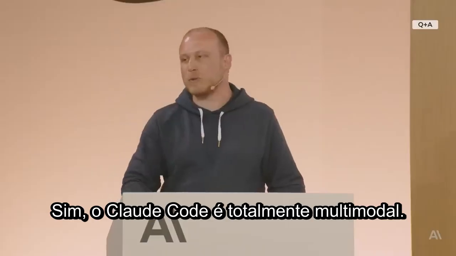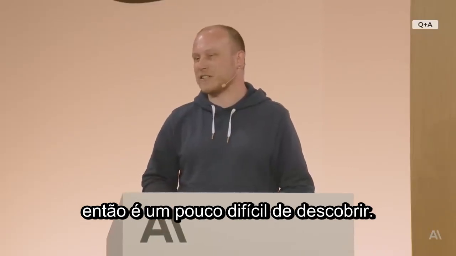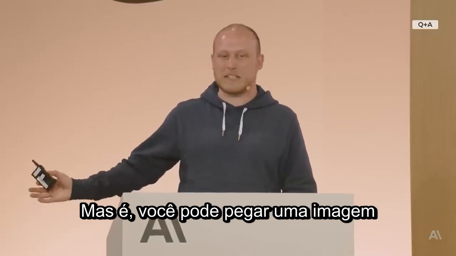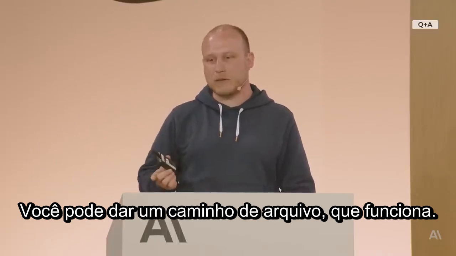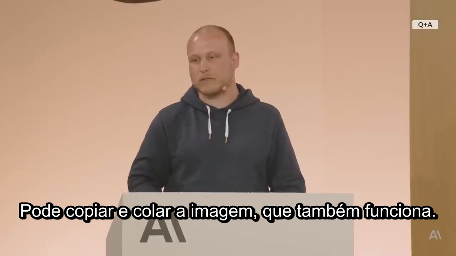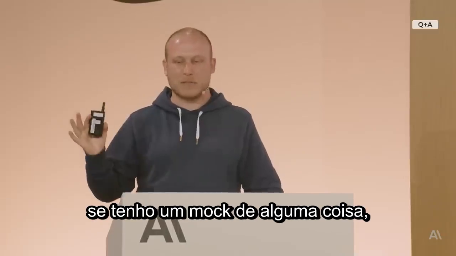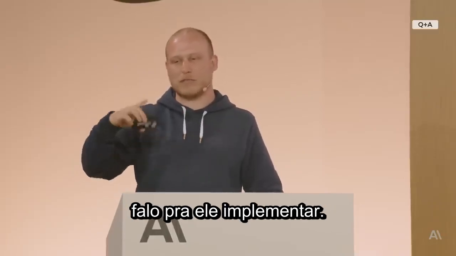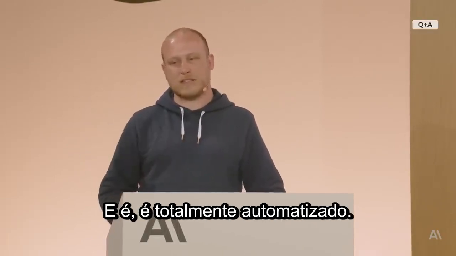Yeah, so Claude Code is fully multimodal. It has been from the start. It's in a terminal, so it's a little hard to discover. But you can take an image and just drag and drop it in. That'll work. You can give it a file path. That'll work. You can copy and paste the image in, and that works too. I'll use this pretty often: if I have a mock of something, I'll just drag and drop in the mock and tell it to implement it. I'll give it a Puppeteer server so it can iterate against it. And it's just fully automated.